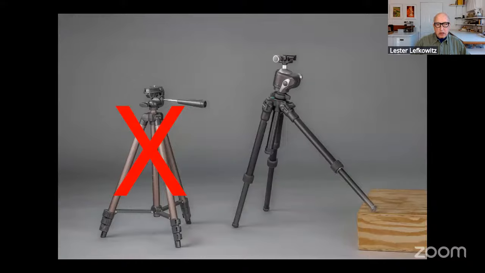It has individual articulating legs, because out in the real world, the ground is not level. Each leg can be adjusted individually. And in this case, it has a nice big ball head. There's an old saw among photographers that says everyone has two tripods. The first tripod they buy is inexpensive and lightweight, and it's frustrating to use and they hate it. And if they don't give up photography, then they'll go out and spend significantly more money, but get a good tripod that they'll use the rest of their lives.